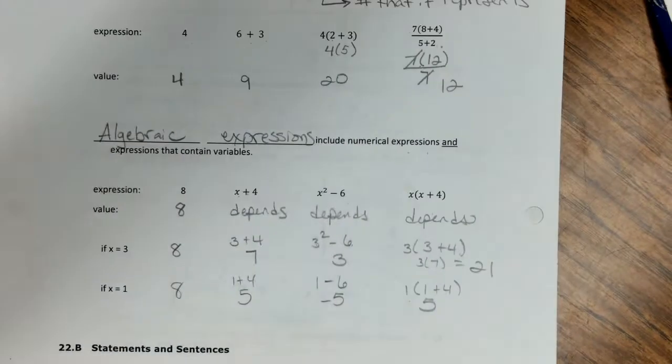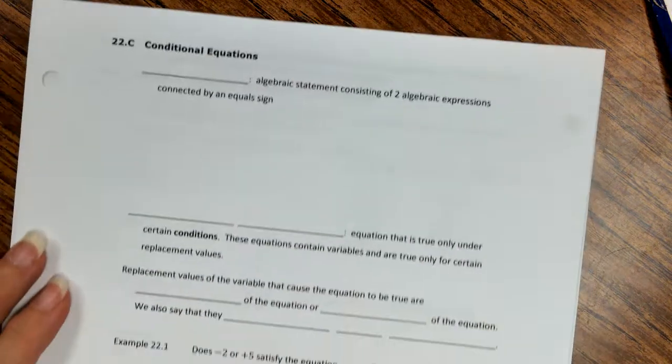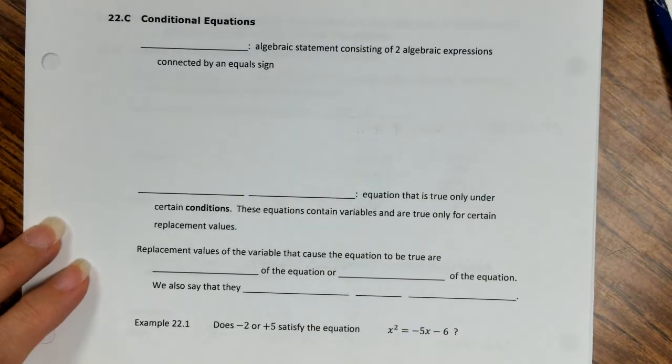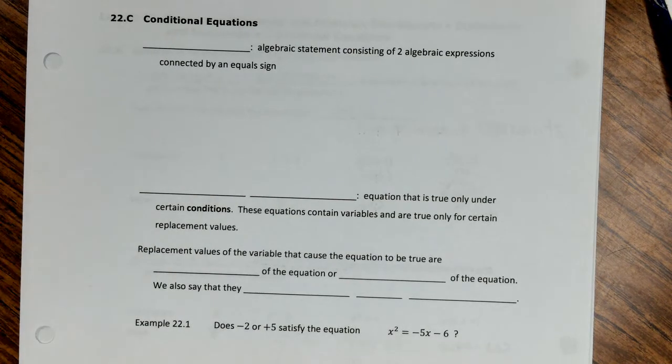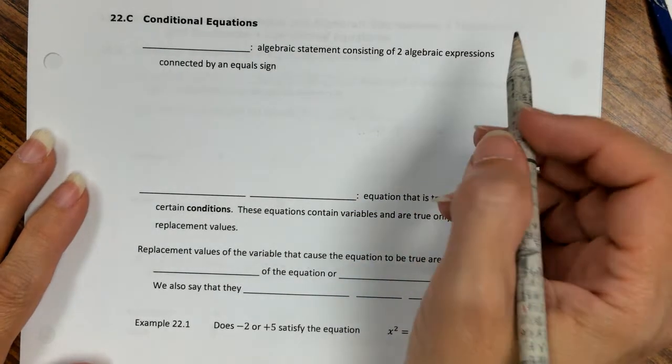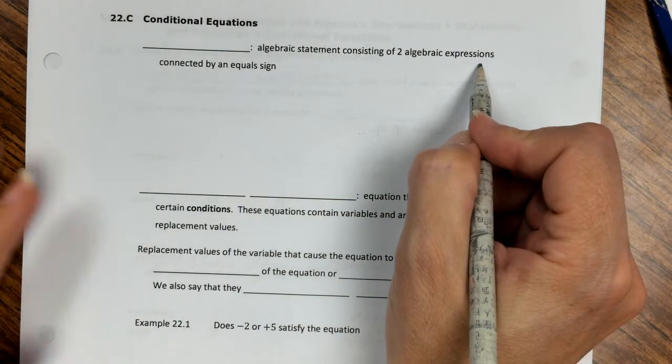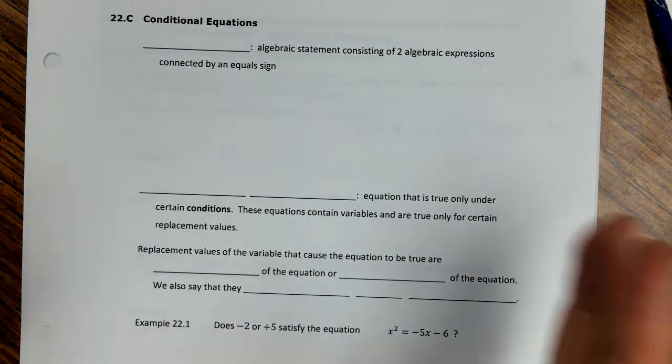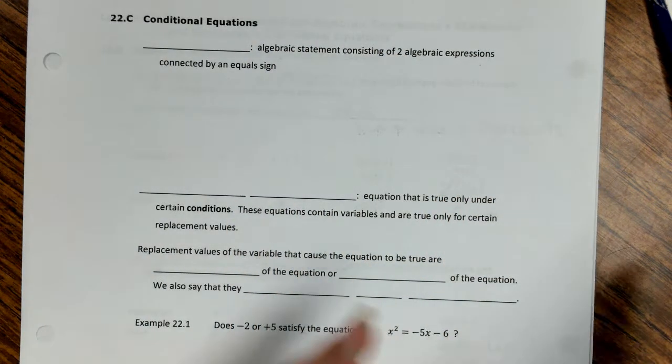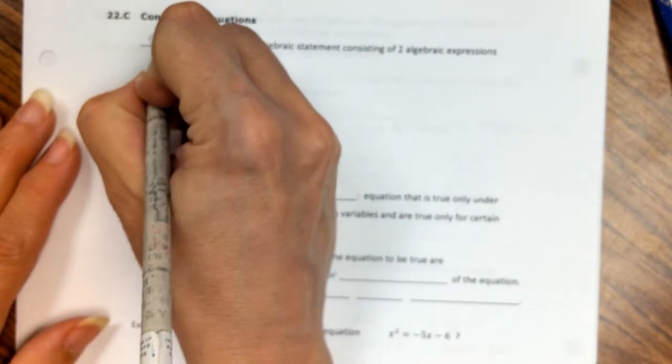Part C is on the next page in your notes, and this is about conditional equations. First, an equation is an algebraic statement consisting of two algebraic expressions connected by an equal sign. It's saying this expression equals this other expression. So, equation.